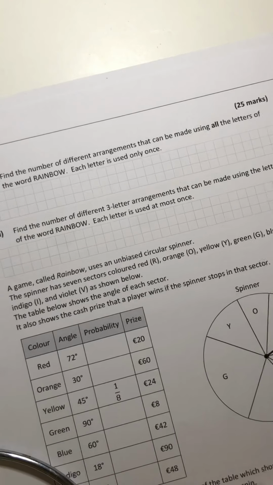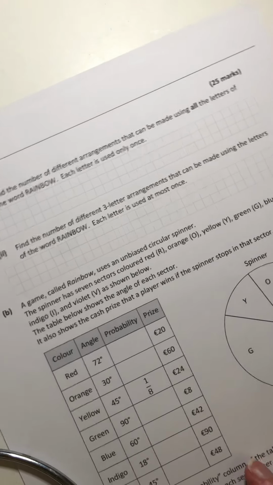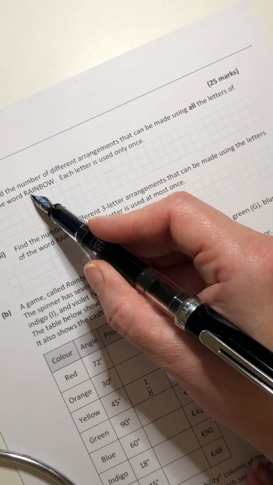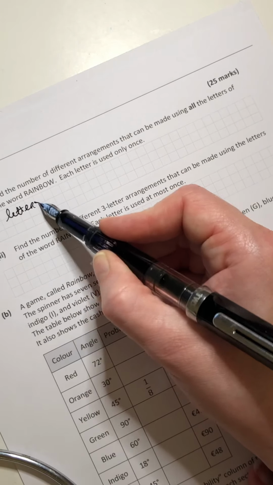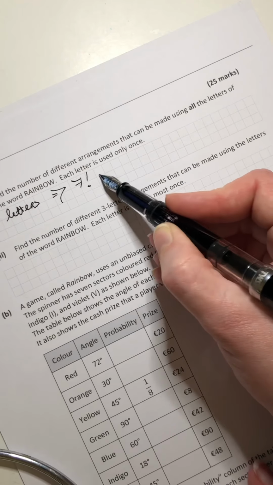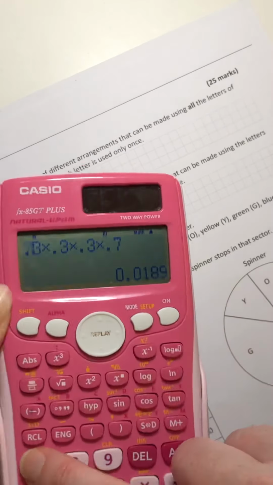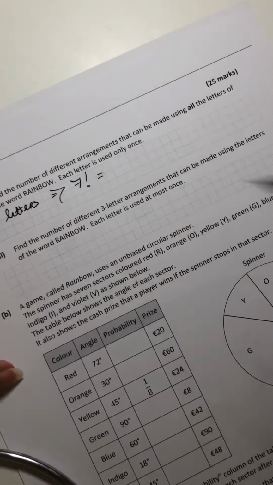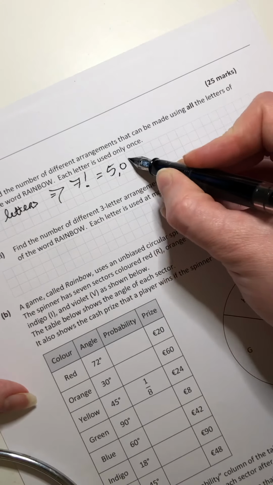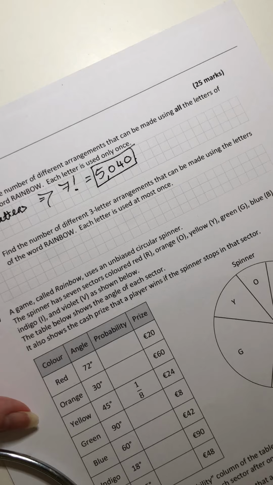involves permutations. So we're asked to find the number of different arrangements that can be made using all the letters of the word rainbow, and each letter is used only once. Count them up: 1, 2, 3, 4, 5, 6, 7 letters, which means we have 7 factorial arrangements, and 7 factorial, I think it's 5060. Let's do the calculation. 7 factorial, 5040. That's why you should always use the calculator in an exam. 5040 arrangements.